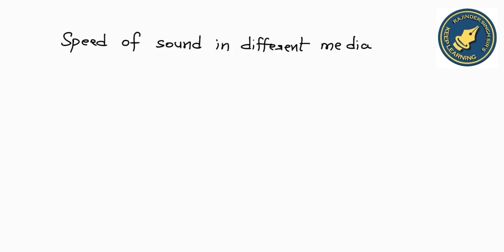Now, speed of sound in different media: solids, liquids and gases. If we compare, the speed of sound is fastest in solids, then in liquids, then in gases. So it is slowest in a gas. Sound is fastest in solids, then liquids, and least in gas.